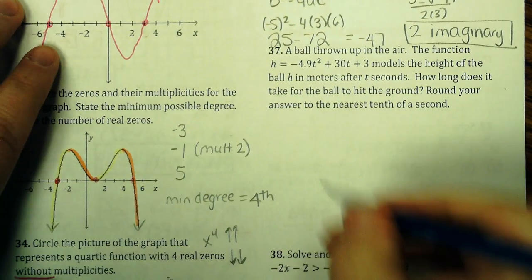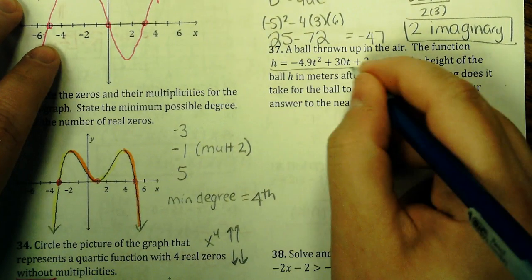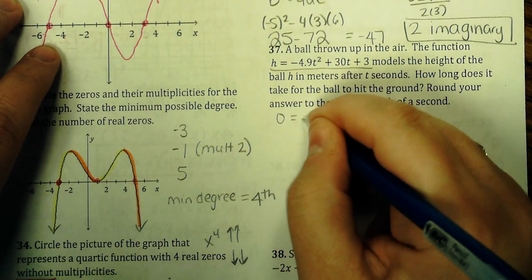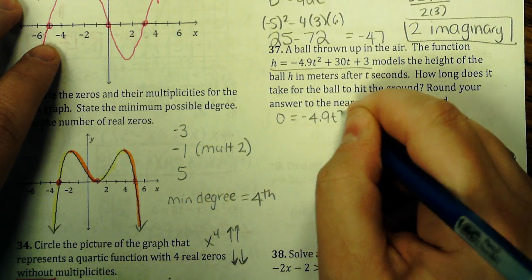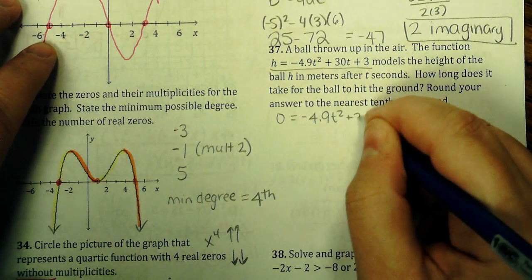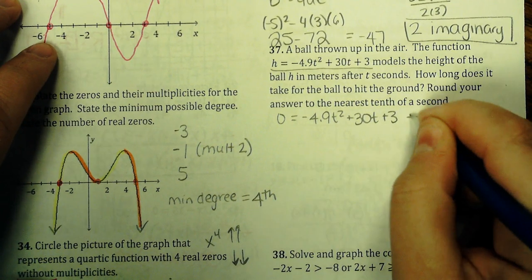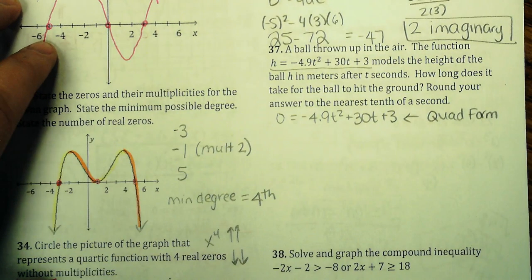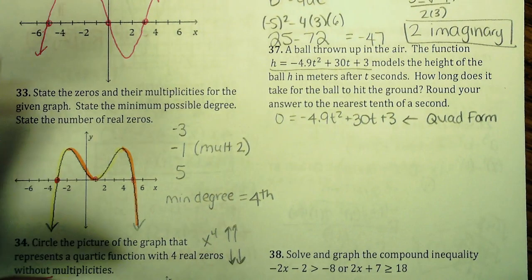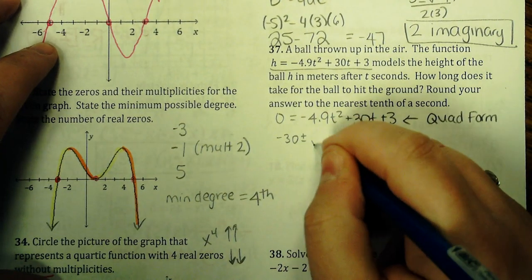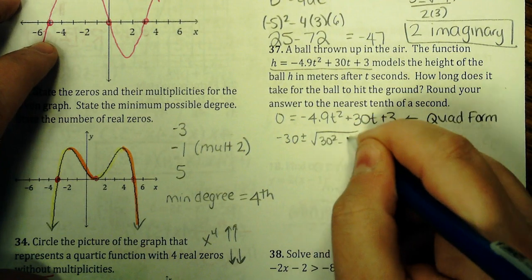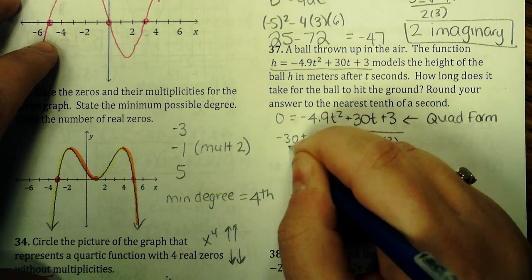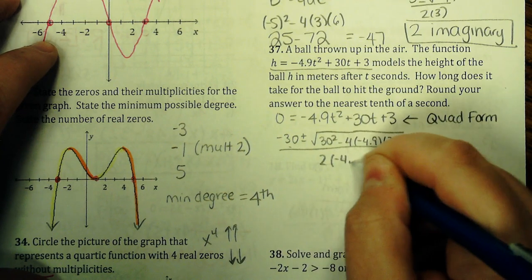37, you have a couple options. This is the path of a ball, mimicking the height. If you want to know when your ball is going to hit the ground, you want the height to be 0. Okay, you can always use the quadratic formula. If you do so, this would be negative 30 plus or minus the square root of 30 squared minus 4 times negative 4.9 times 3, everybody over 2 times negative 4.9.